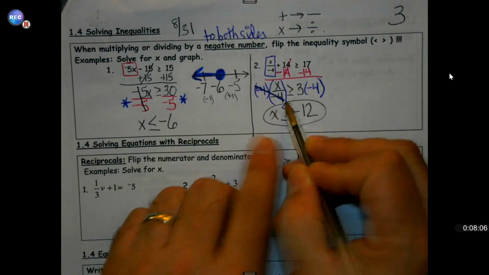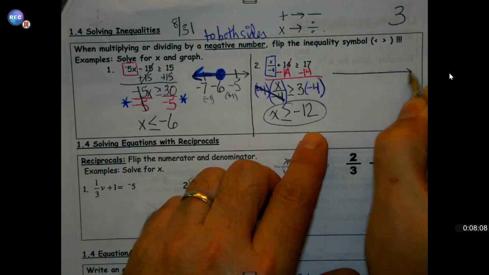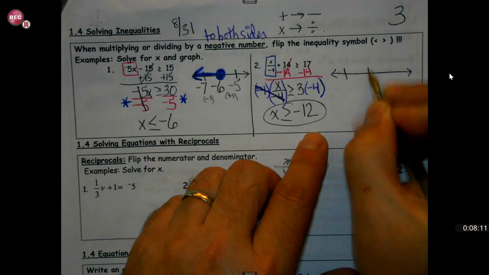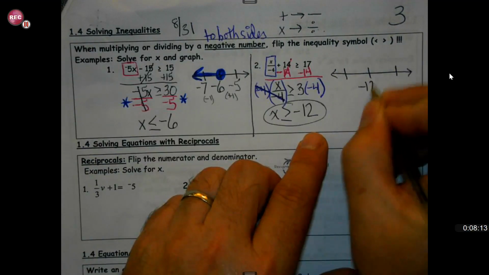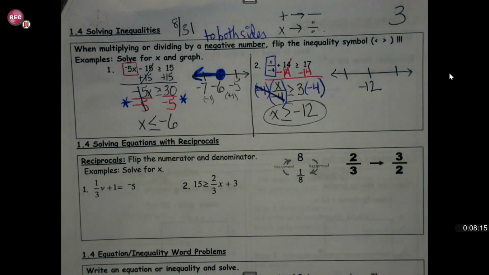So I've got my inequality. When I go to my graph, again, uh-oh. Already did a boo-boo. What did I do? Where did I mess up? Because I did mess up.